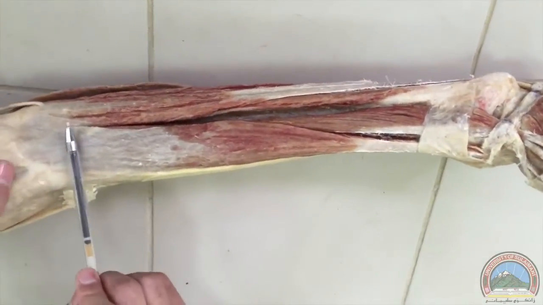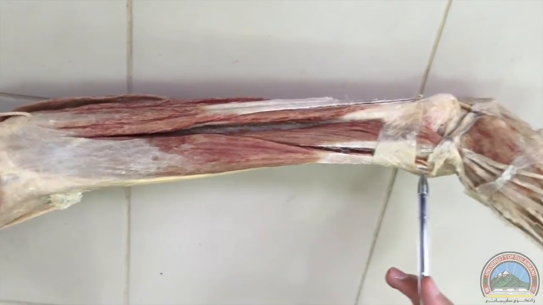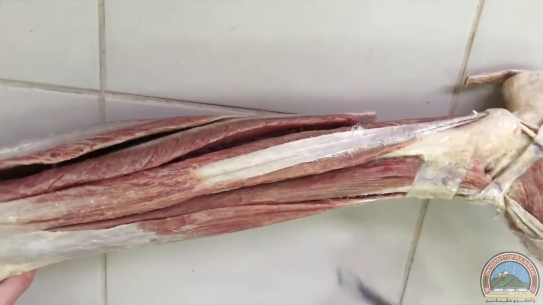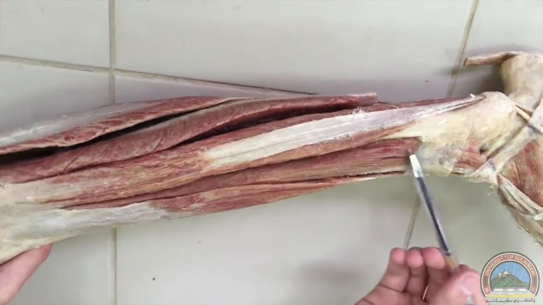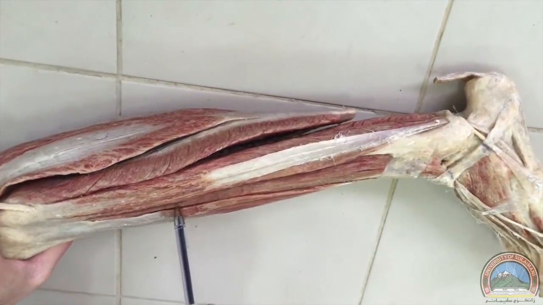We said that this is the tibialis anterior and its tendon. This large muscle is the extensor digitorum longus, all the way from here.